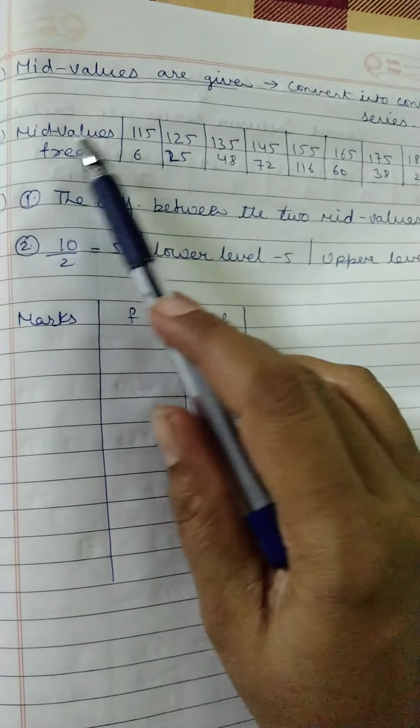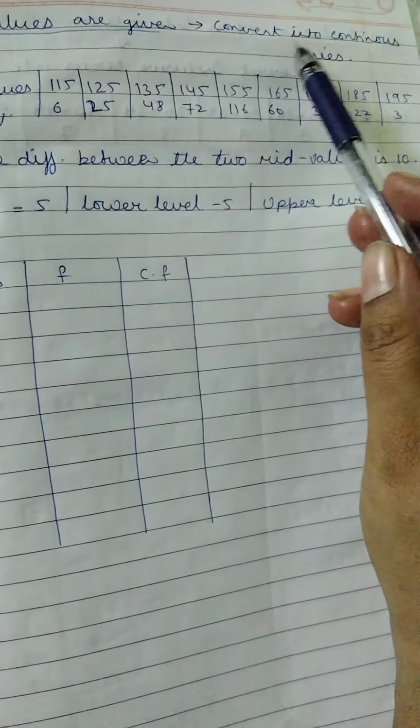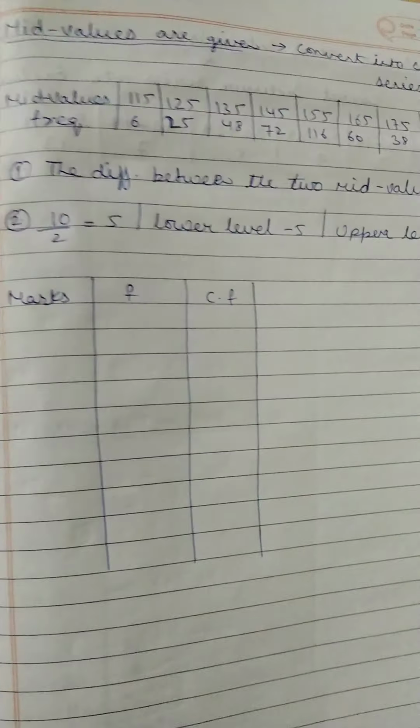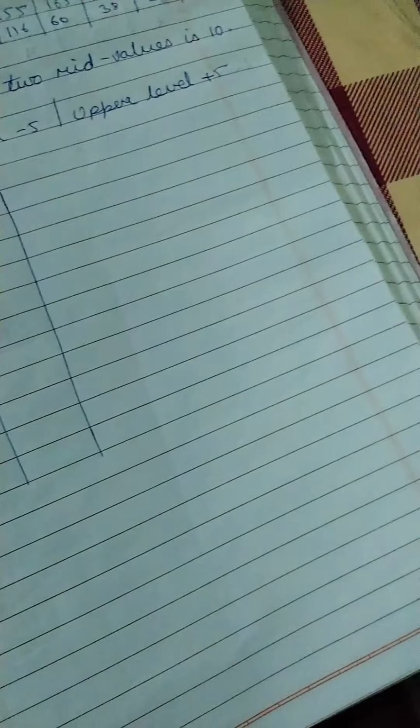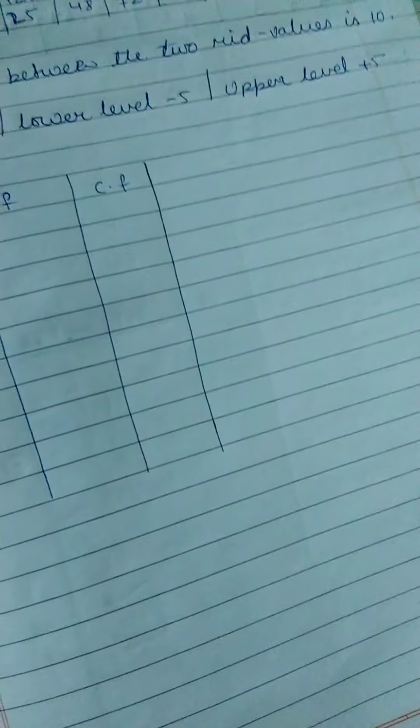Now the second one is mid value. Now when mid value is given and frequency is given, you have to convert it into a continuous series. It is very important. If you are not converting into a continuous series, we will not be able to get a lower limit. So it is important to convert it into a continuous series.